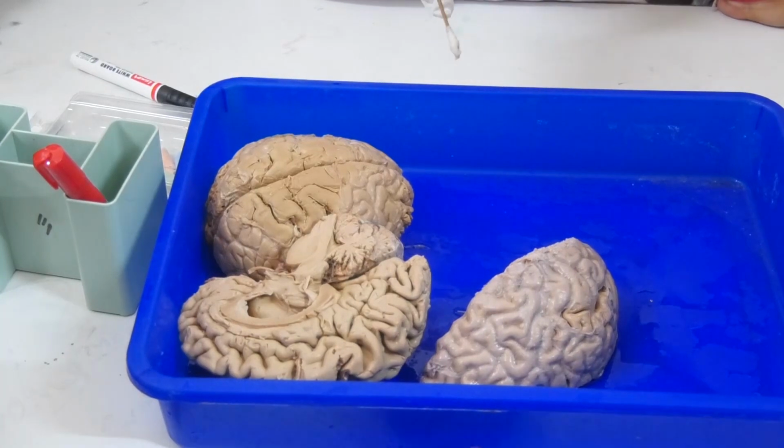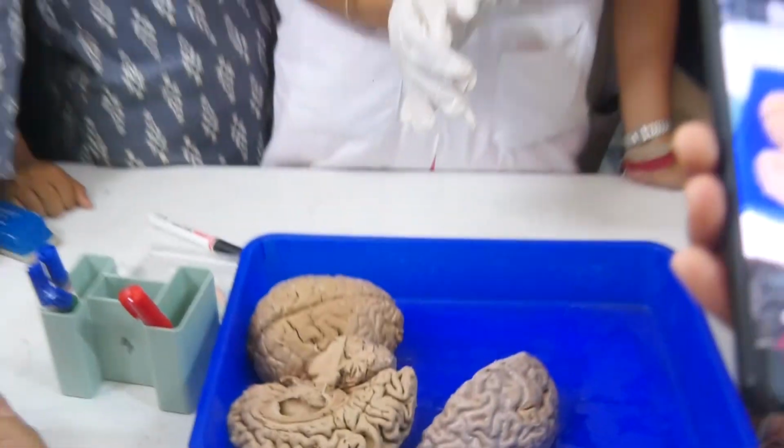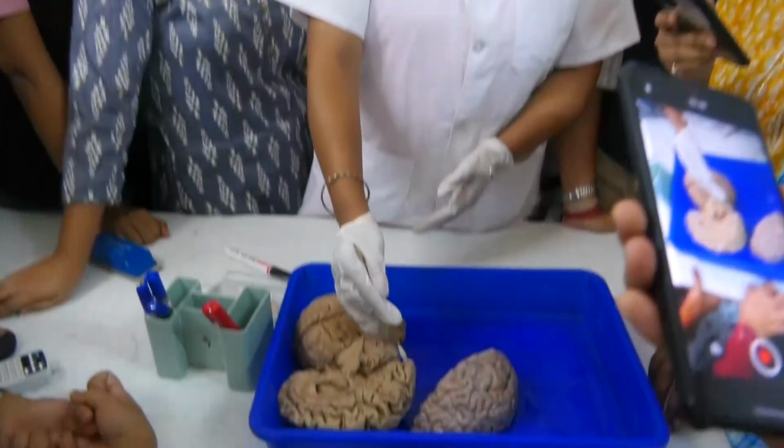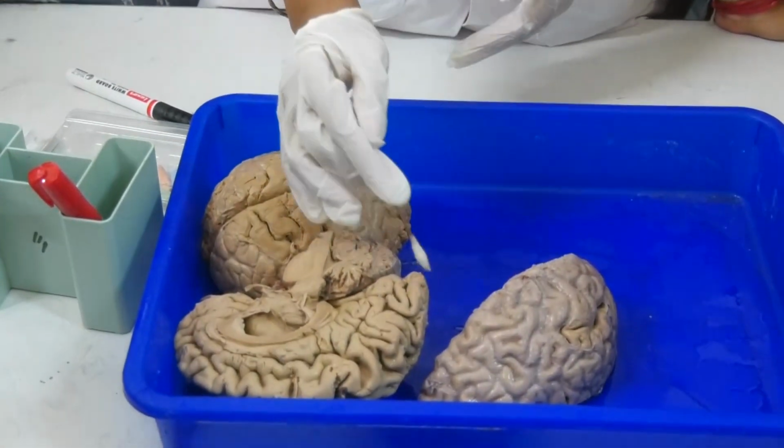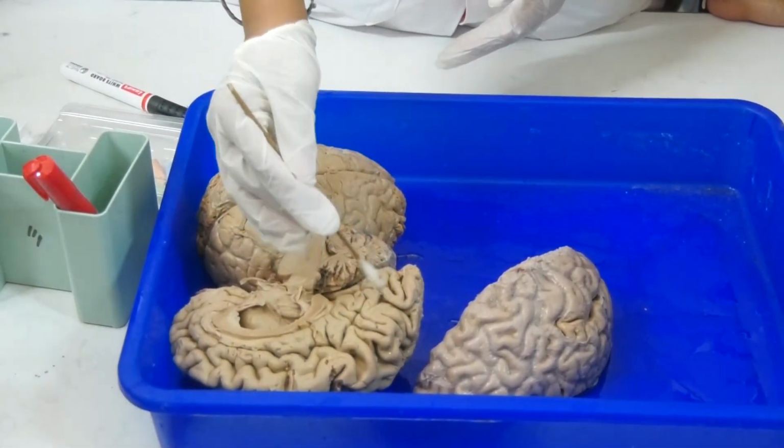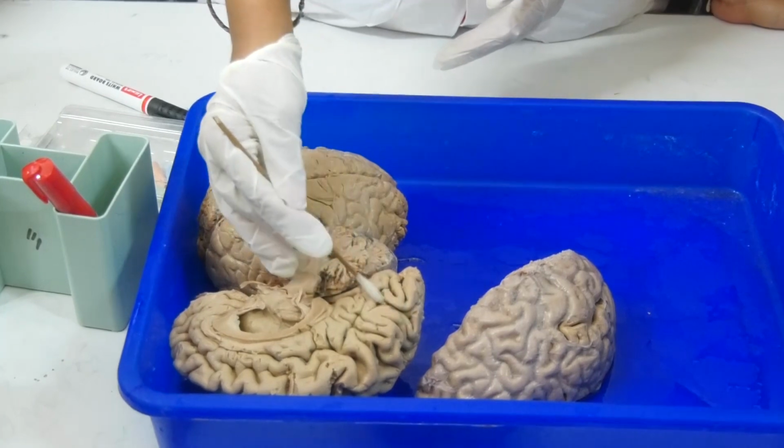What are the parts? There are three parts, right? Pars triangularis, pars orbitalis and pars opercularis. Okay, so it has got 3 parts. Also here you will get the parieto-occipital sulcus.